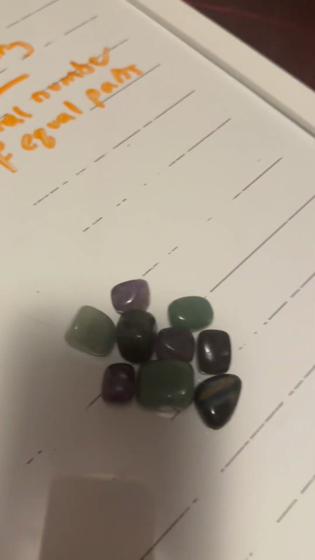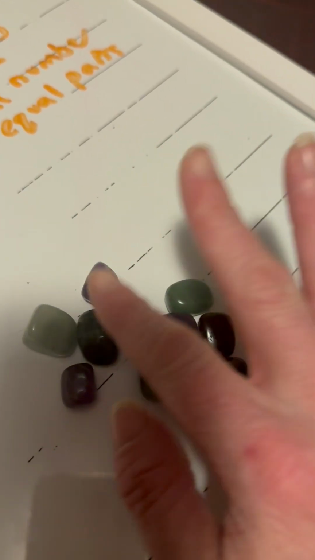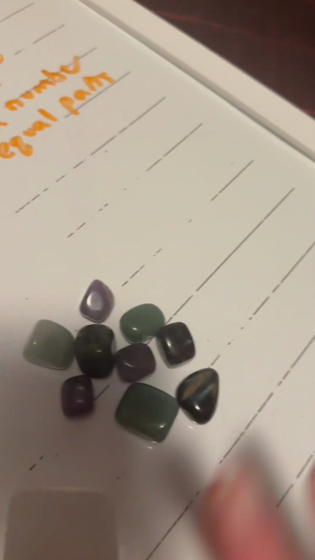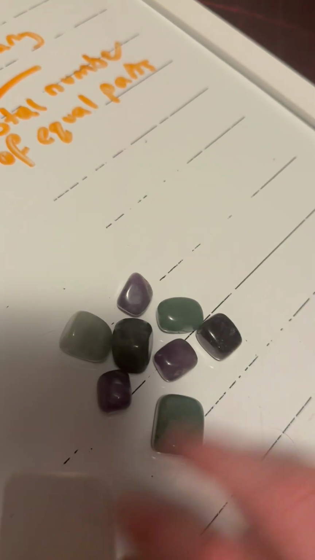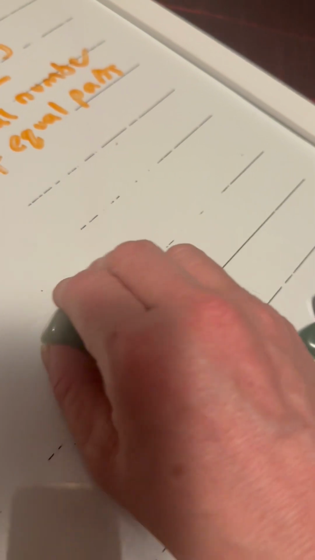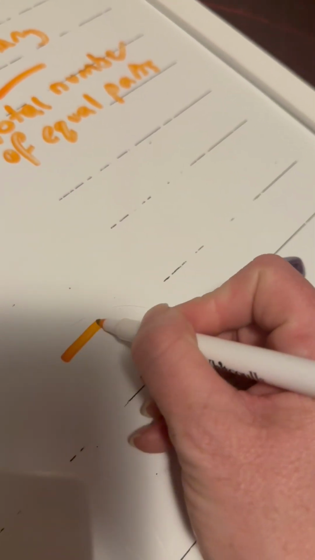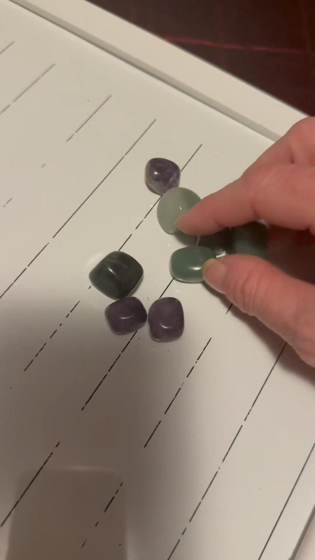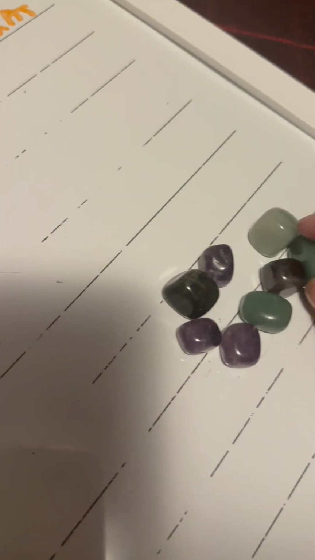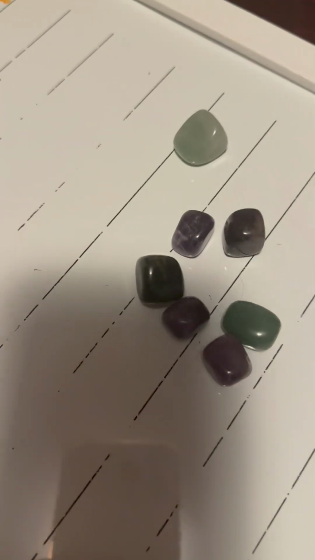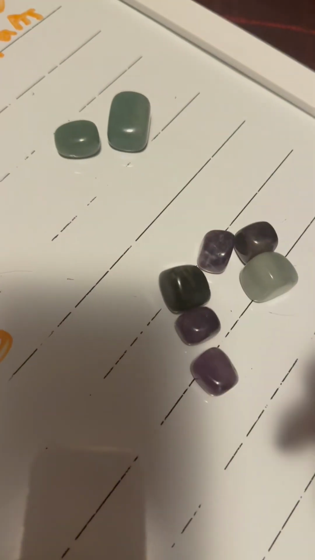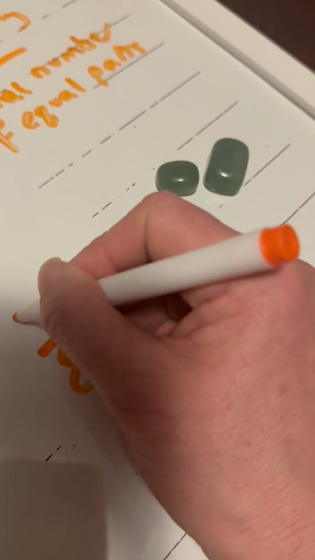So imagine I've got my little stones again. 1, 2, 3, 4, 5, 6, 7, 8, 9. Okay, so I've got 9 in total. Actually, scrap that. Let's do 8. 1, 2, 3, 4, 5, 6, 7, 8. There are 8 in total. So my total number of stones is on the bottom. And if I took away these 2, how many of my 8 are those? 2 over 8, okay?